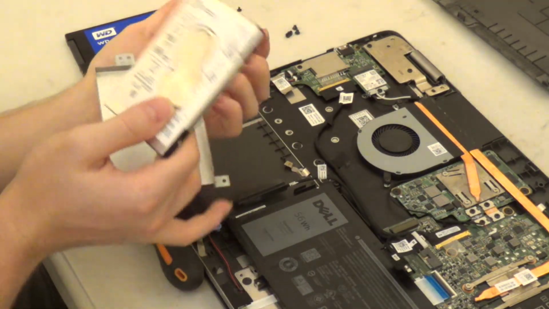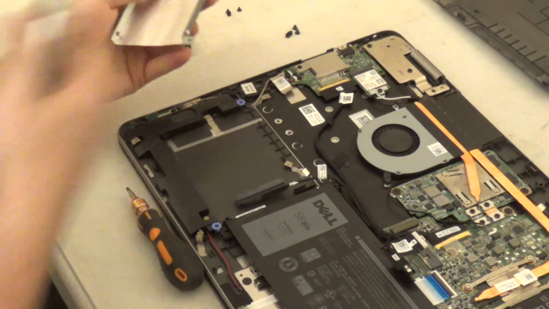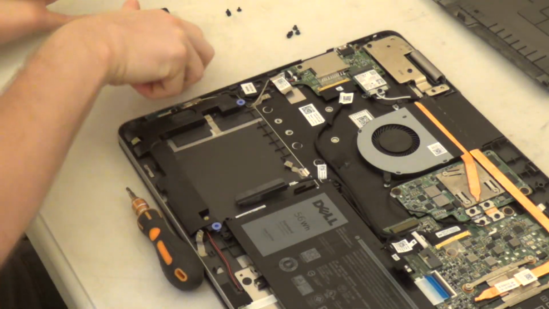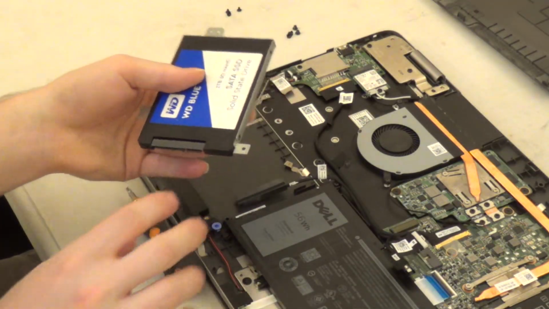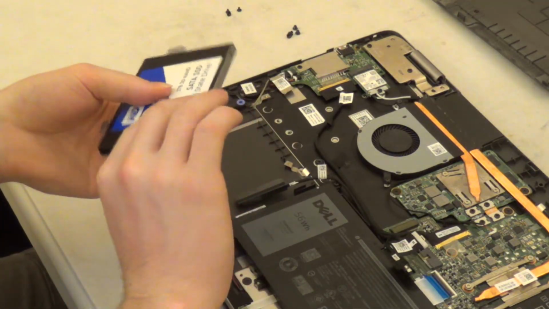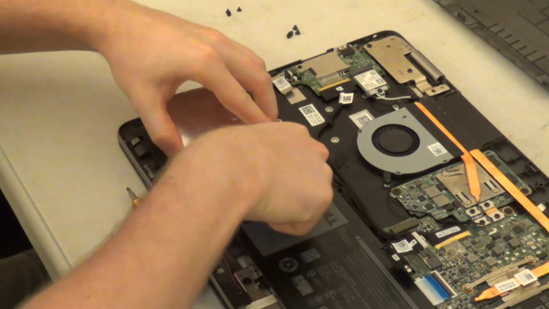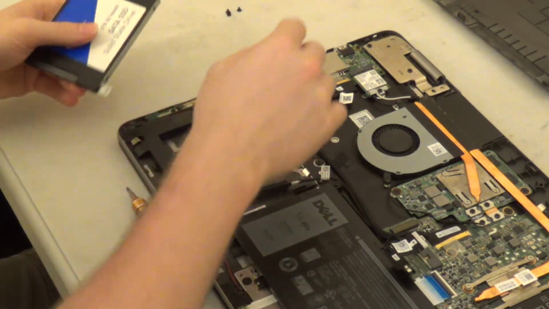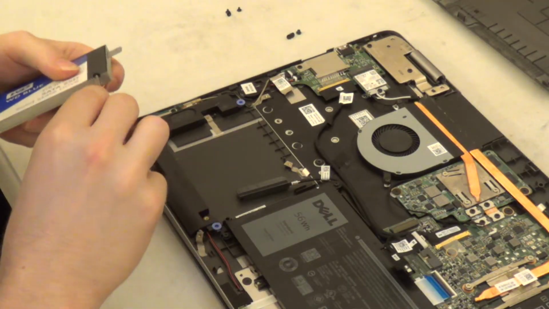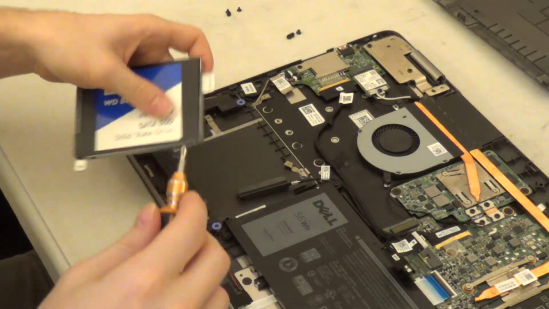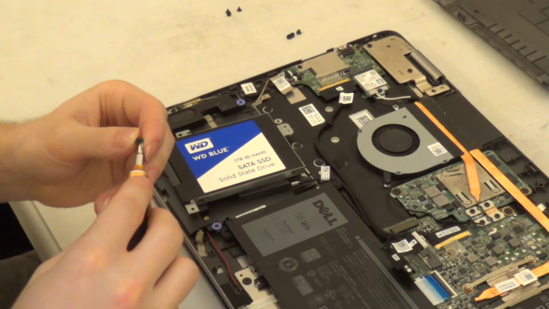So the hard drive just lifts out of the carrier. Set that aside, and then we put the SSD back into the carrier with the serial ATA connections on the end here facing, so that way they can be plugged in when it is upside down. And then, as I say, installation is a reverse of removal.